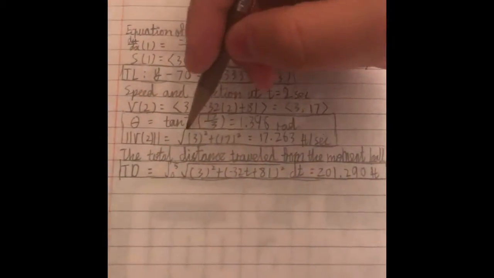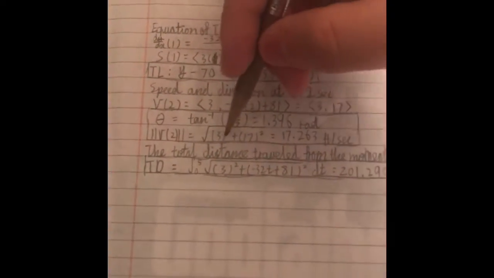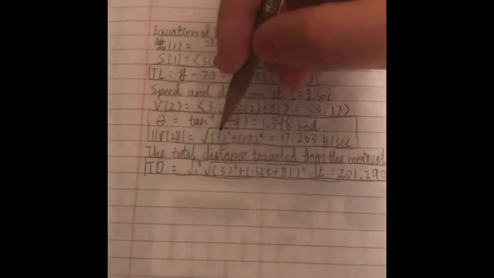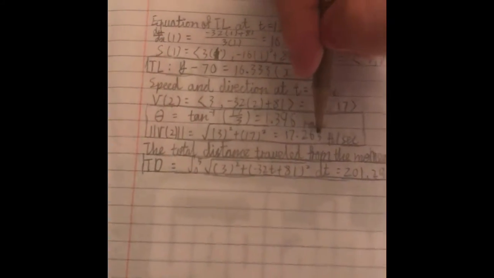And in order to figure out the speed, we take the square root of 3 squared, which we get from here, and 17 squared, which we get from here. And the number we get at the end is 17.263 feet per second.